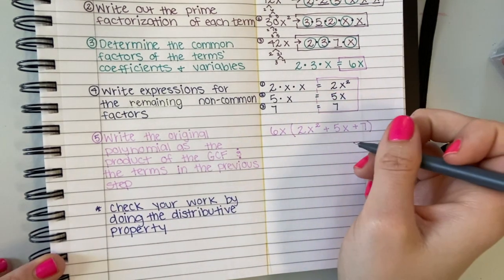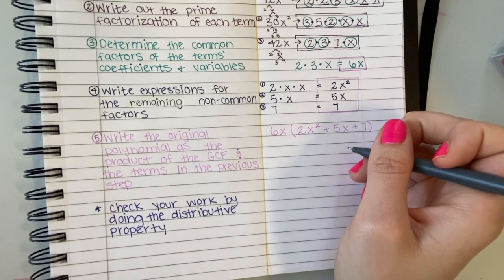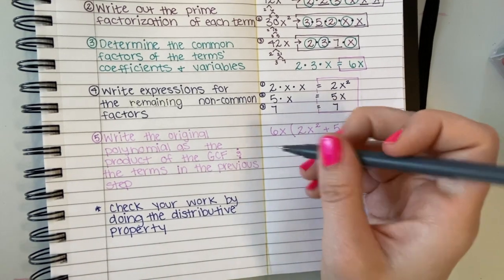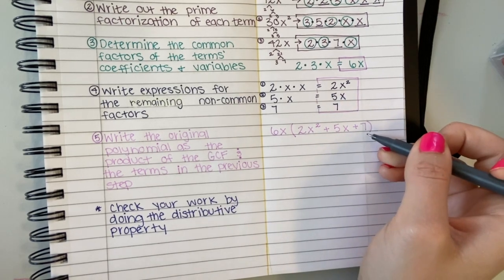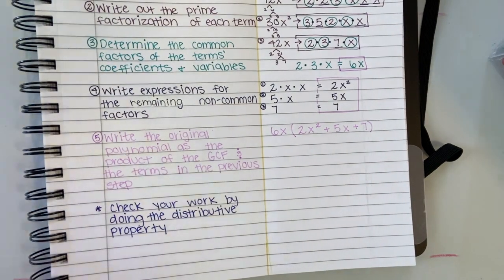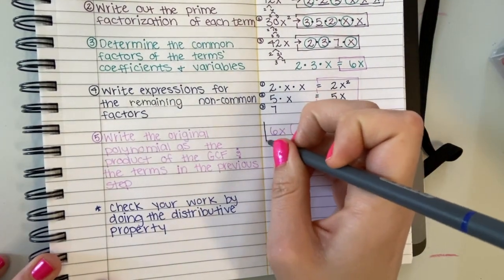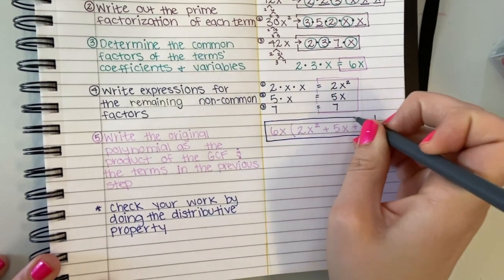And that is my answer, because I have factored out a 6x from each term originally. I'm going to box my answer so everyone knows that's my final answer.